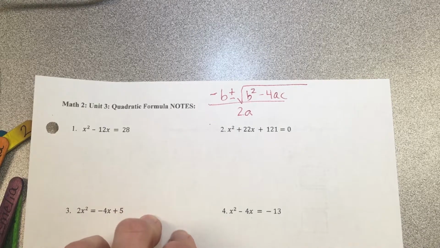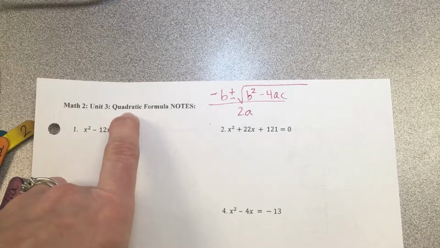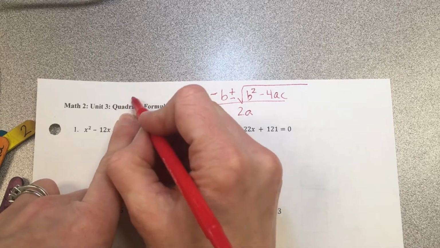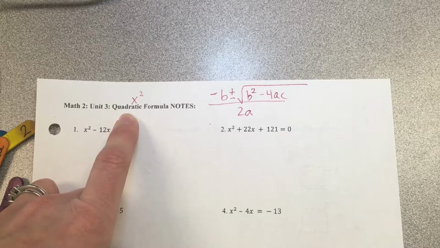Quadratic formula. And it's how you can solve any quadratic. This formula works for any quadratic. What makes something a quadratic? What does that have to have in it? X squared. Okay, so to be a quadratic, it has to have x squared in it, and this formula always works.